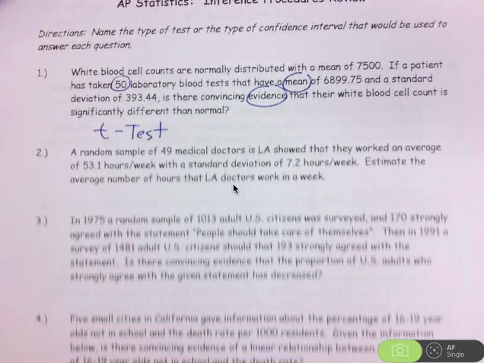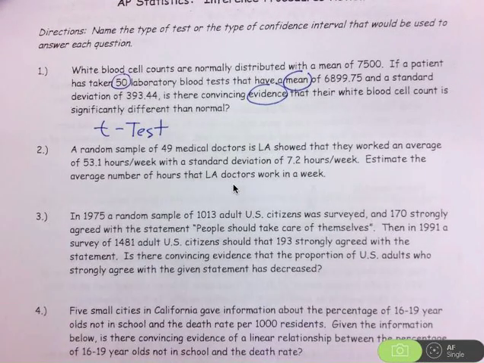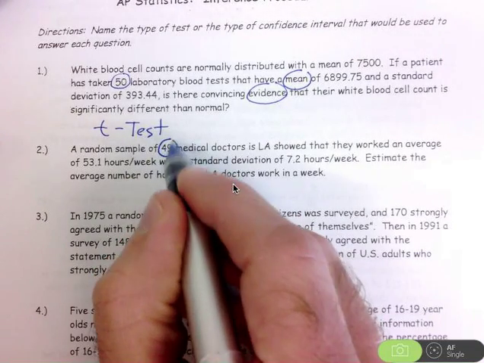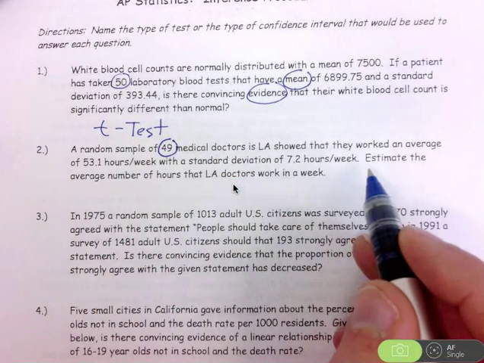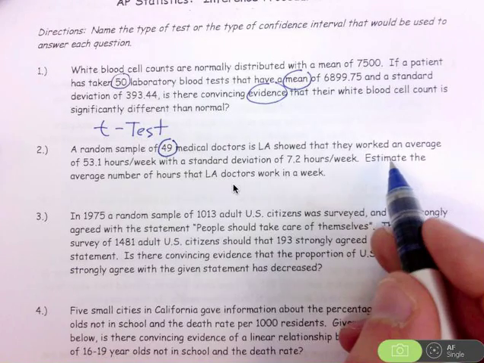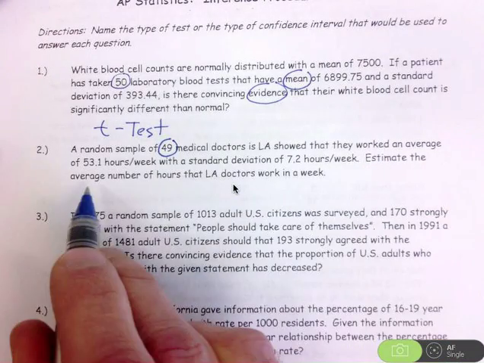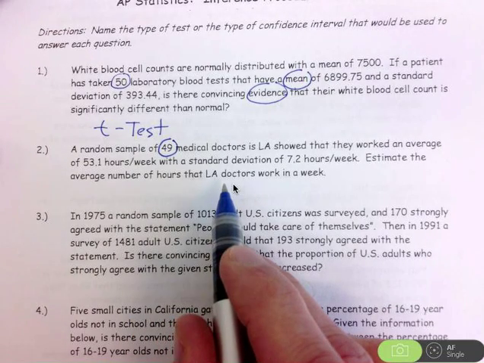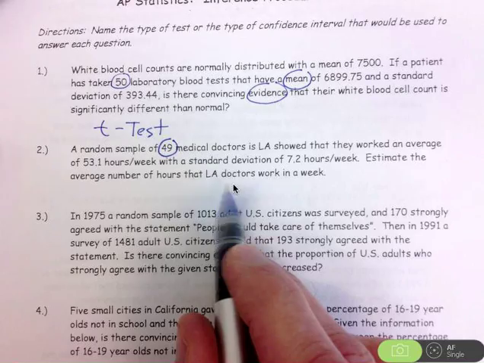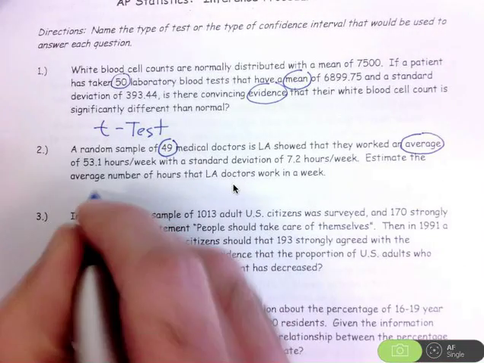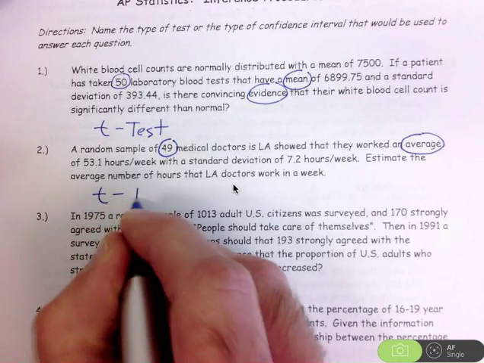So in this next question, again, we have one random sample of 49 records. But this time, we're not interested in doing a test. We're trying to estimate what the real population parameter is. We're trying to create an estimate for the average number of hours that LA doctors work in a week. So again, this is a question about an average or a mean. So this is not a test.